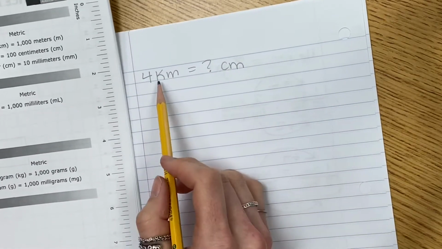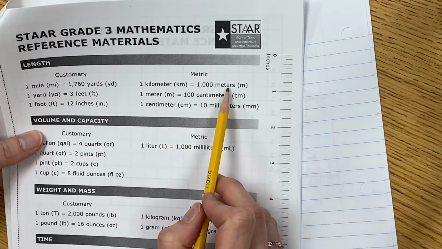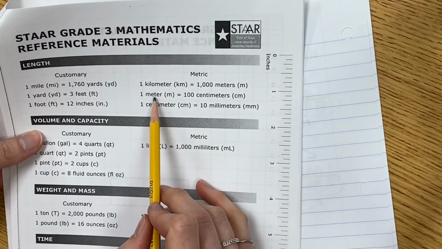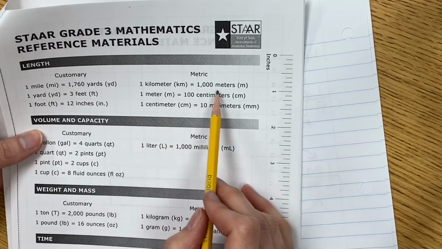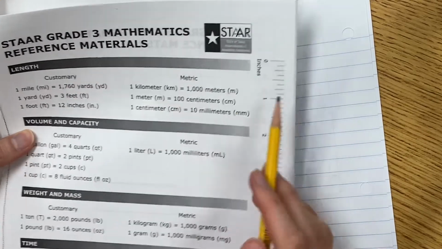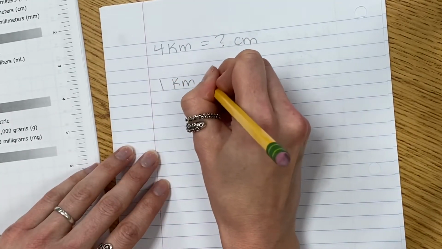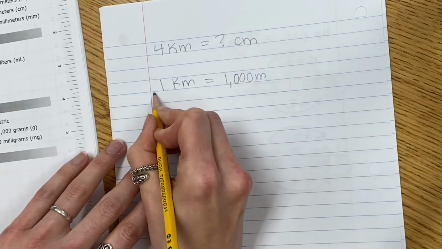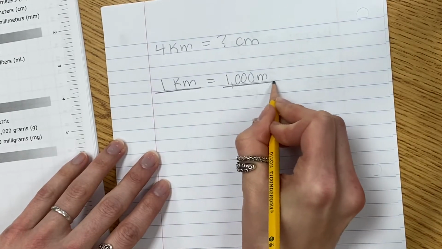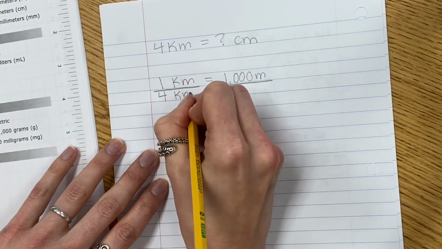Because I'm given kilometers, I'm going to start with kilometers, convert into meters, then take those meters and convert into centimeters. So we need to write down our conversion between kilometers and meters. 1 kilometer equals 1,000 meters.